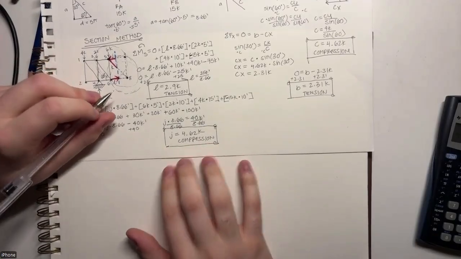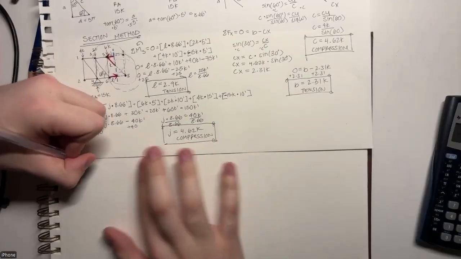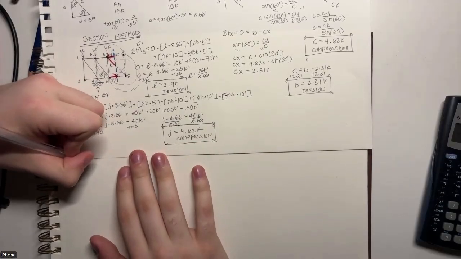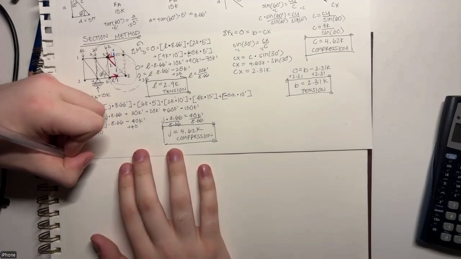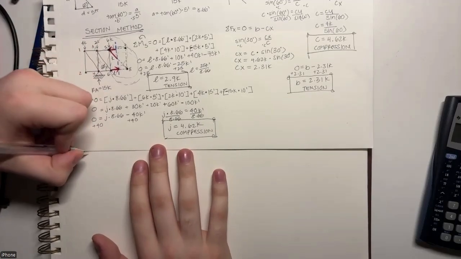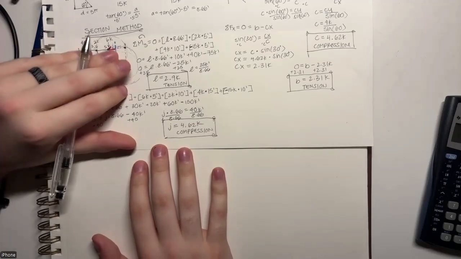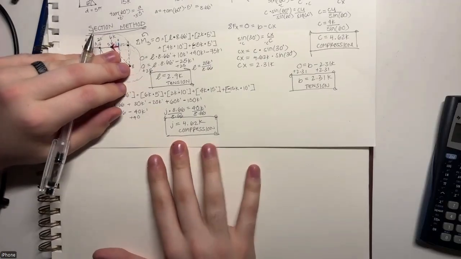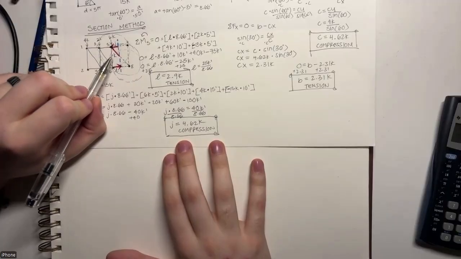Next, what we can do is say, okay, now what we're going to do is try and solve for K. K is the diagonal number, so we've got to pay extra careful attention to it. All right, so we want to try and find a moment where we can solve for K.